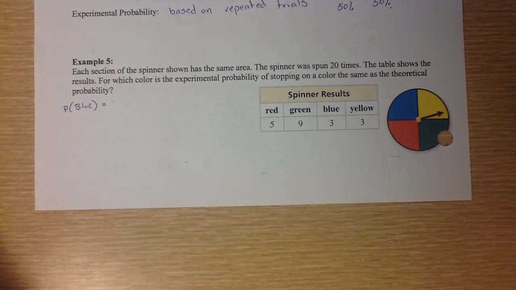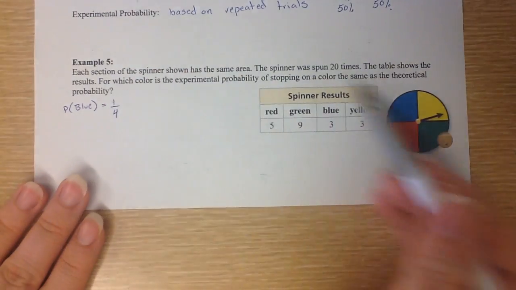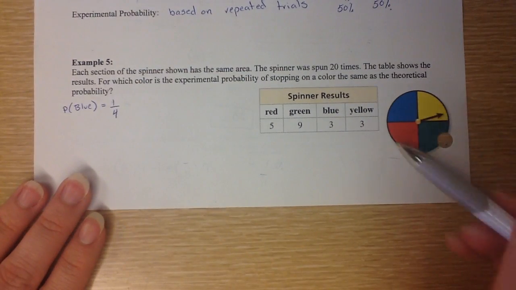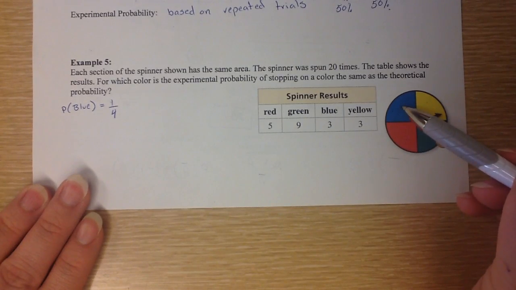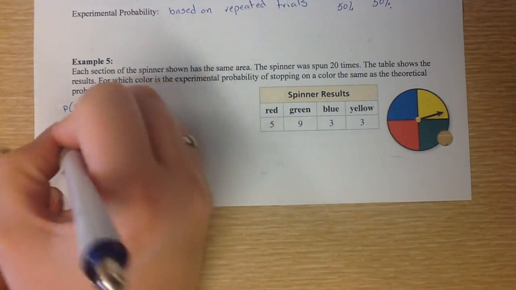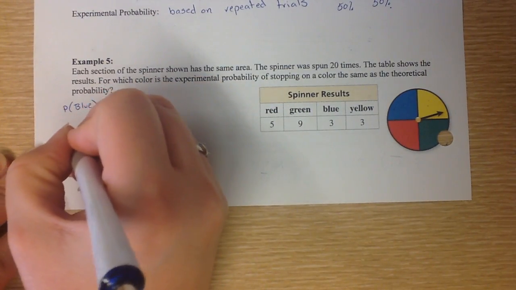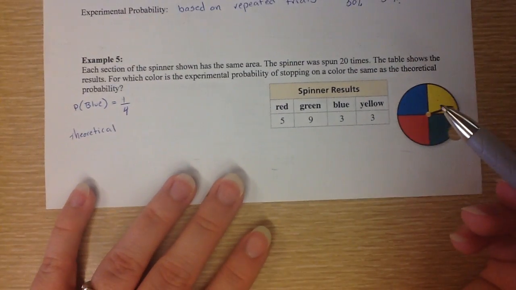The theoretical probability of blue is 1 out of the 4. Do you agree that's going to be the same for all of them? They're all going to be 1 out of the 4 because there's 4 equal pieces. The blue is 1 out of those 4. The yellow is 1 out of those 4. So the theoretical probability for all of them will be 1 out of 4 or 25%.